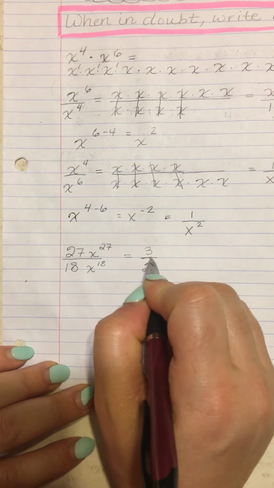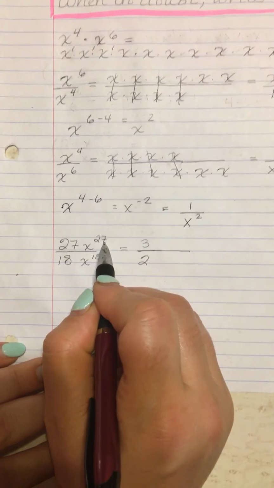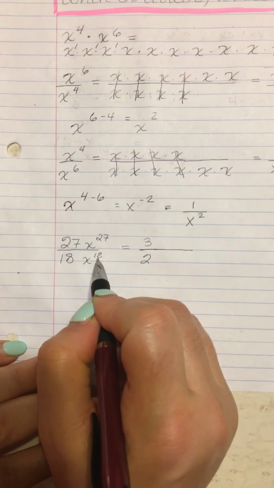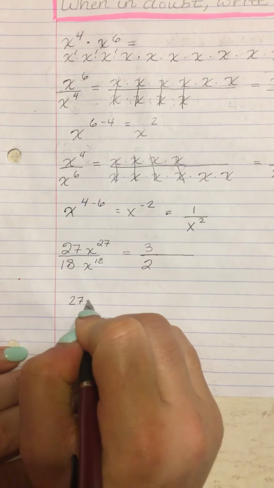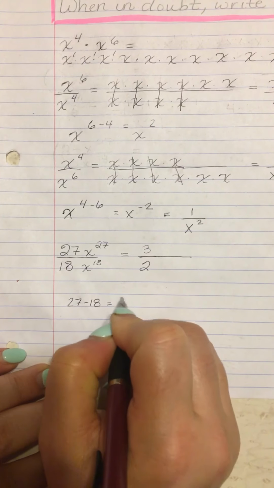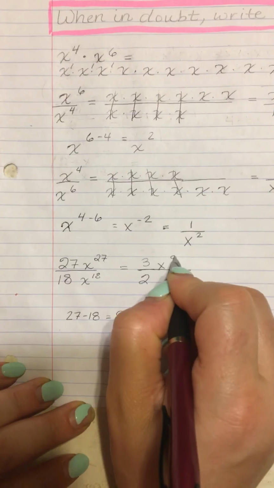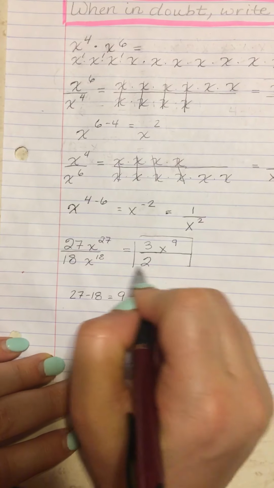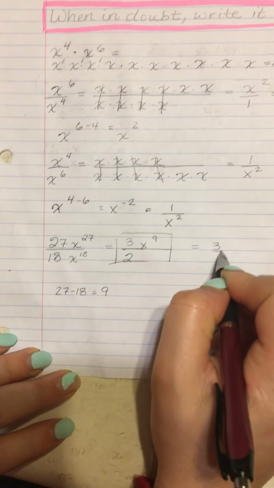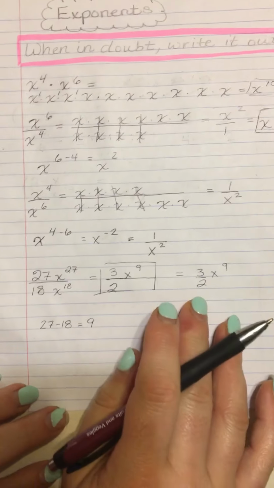Now, let's make sure we have a fraction here. And now we have 27 minus 18. Remember, we take the top minus the bottom, and we get positive 9. So now we get x to the 9th, and it stays on top. That's your answer. You would probably see it written like this, though: 3/2 x to the 9th. That would be the way to write that.